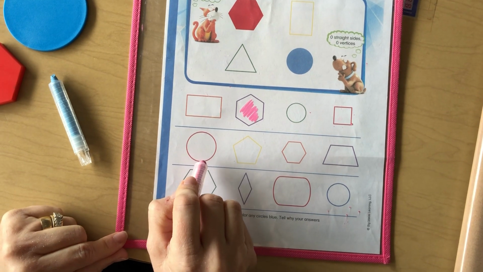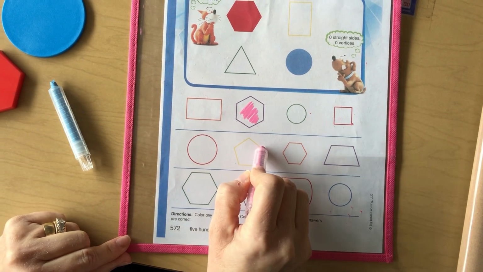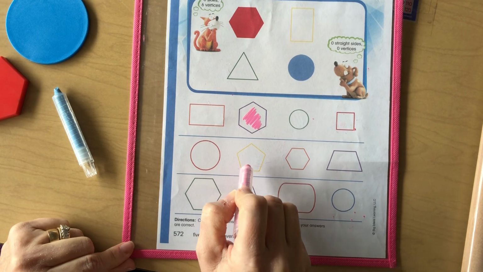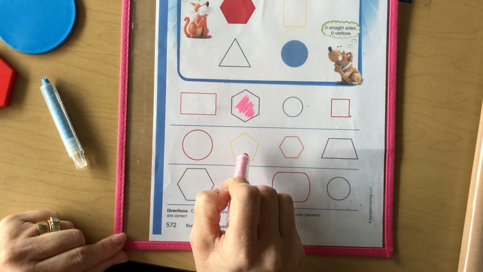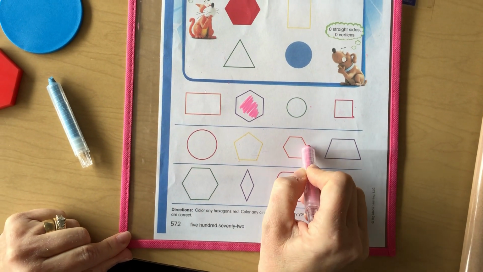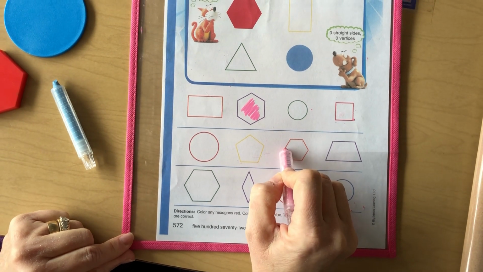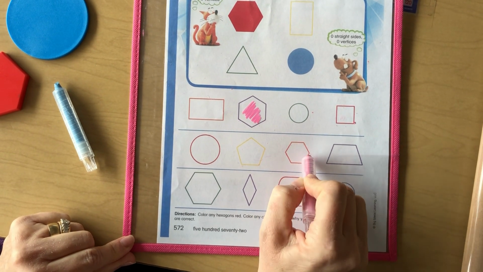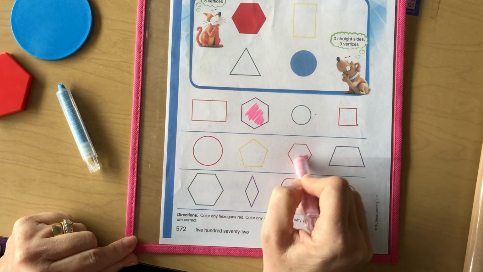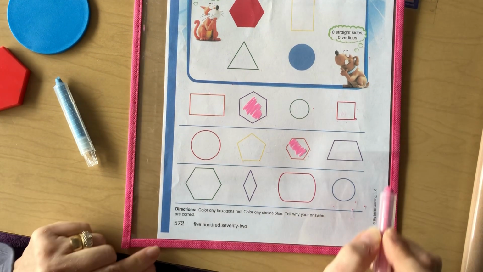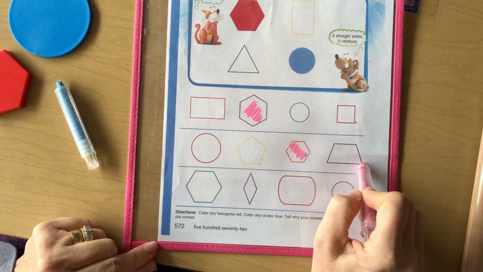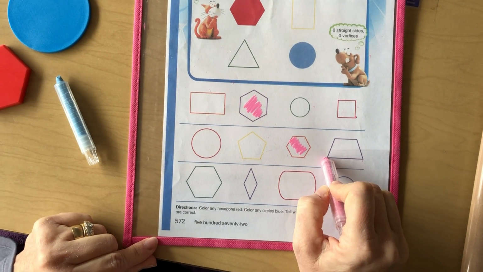Here's another smiley. 1, 2, 3, 4, 5. Ooh, that one almost tricked me. 1, 2, 3, 4, 5, 6. Found one. 1, 2, 3, 4. That's not 6.